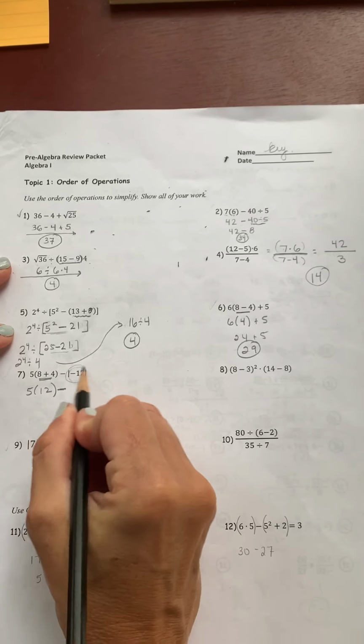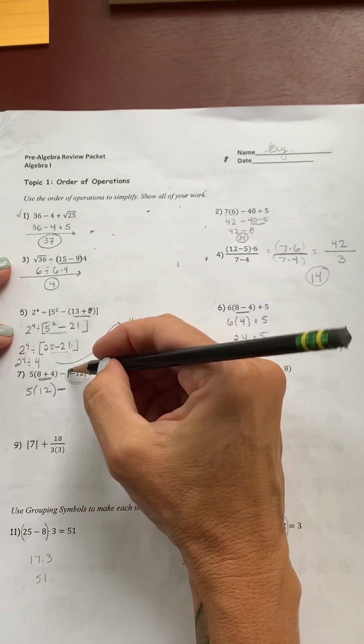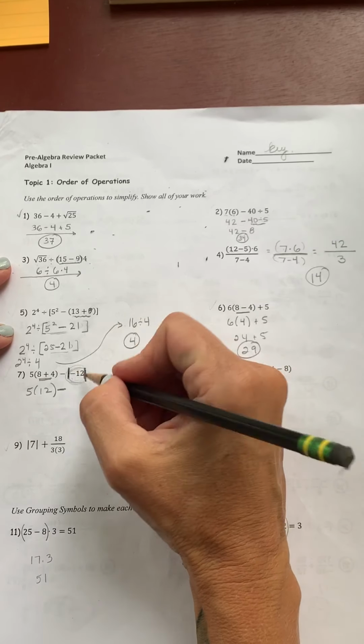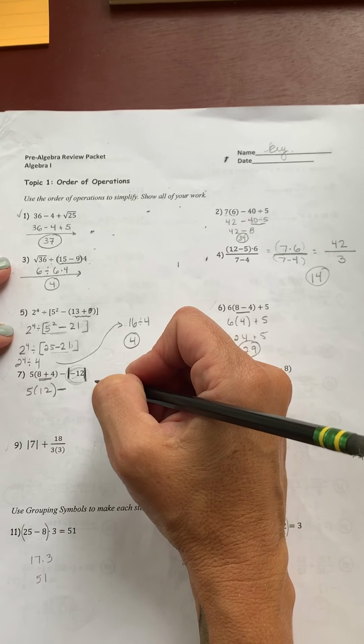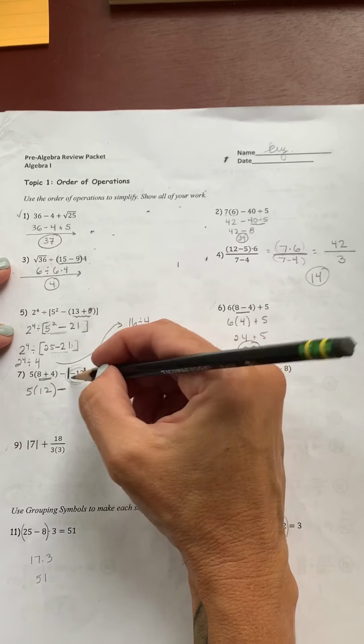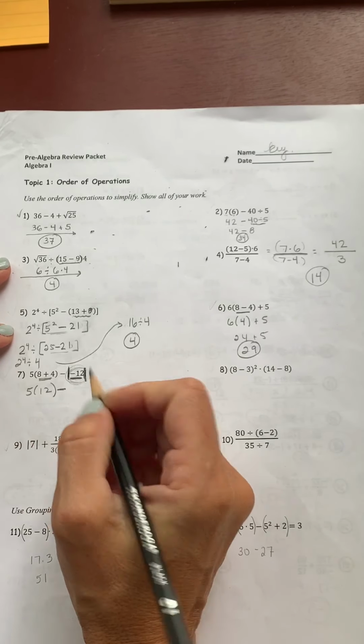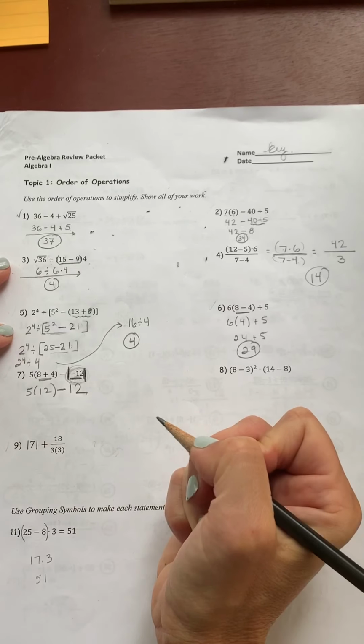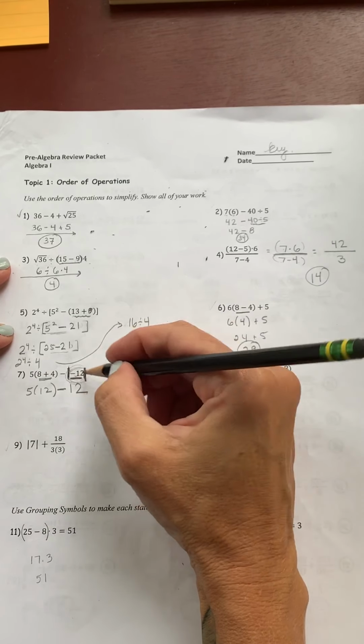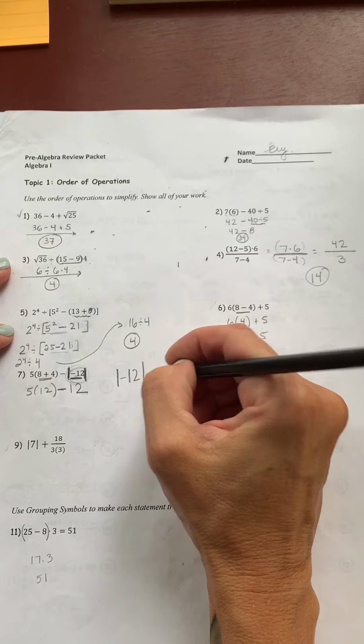What's the absolute value of negative 12? Well, the absolute value bars mean that anything on the inside, I'm being asked how far away from 0 is that number. So do you remember absolute value? Absolute value means whatever's inside the absolute value bars, once you've got it condensed to one number, I make that number positive. So the absolute value of negative 12 is 12.